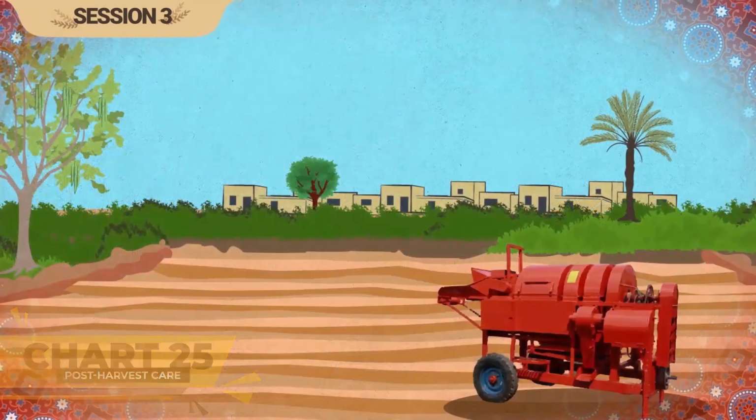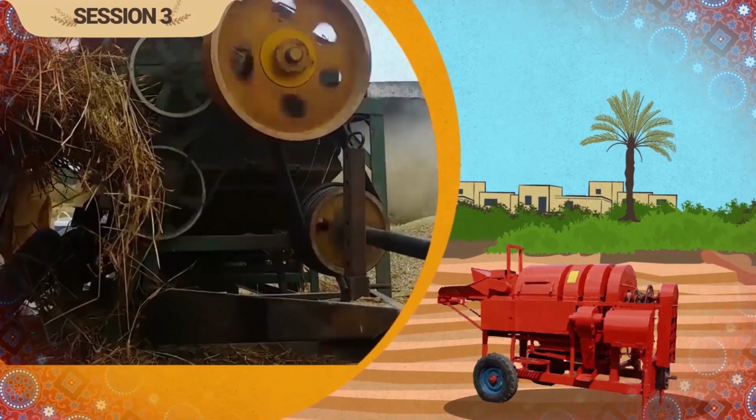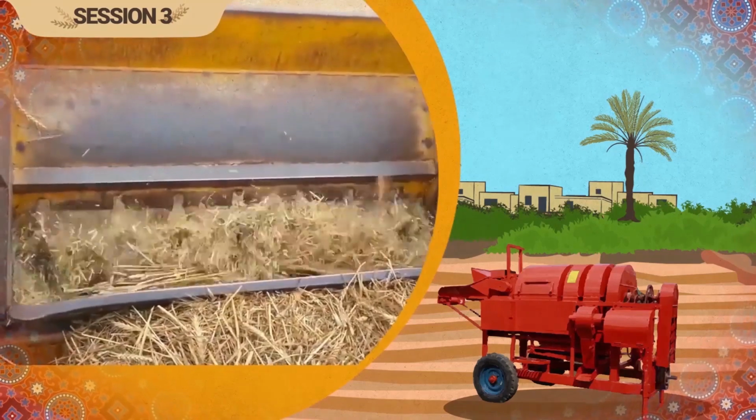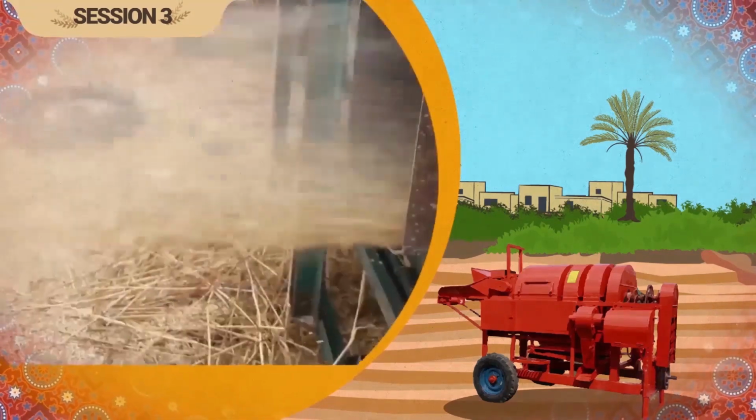Threshing loss. The thresher operator must be skilled and use the proper machine settings, that is, grains must not mix with straw or chaff during threshing. Ensure that threshing is not done during high wind velocity.